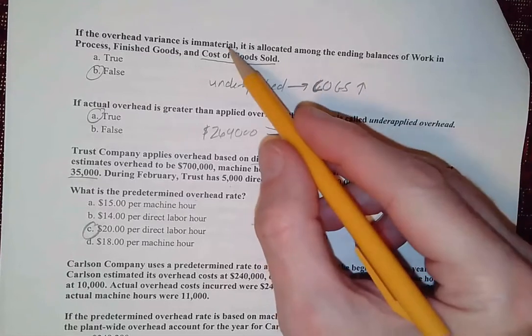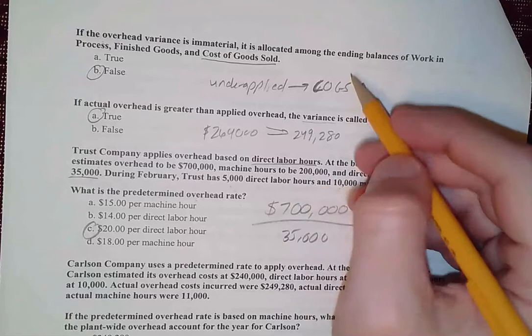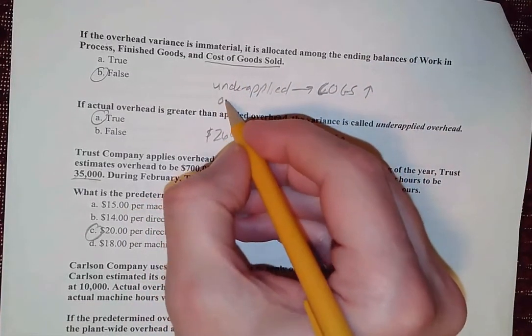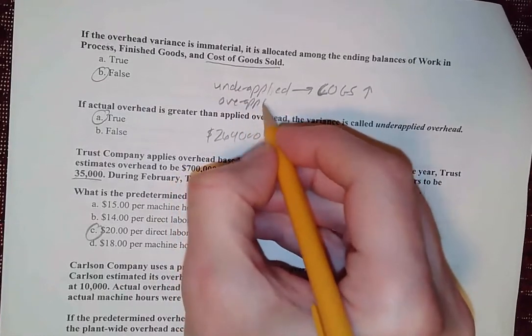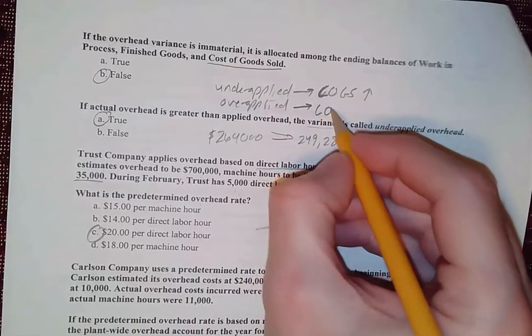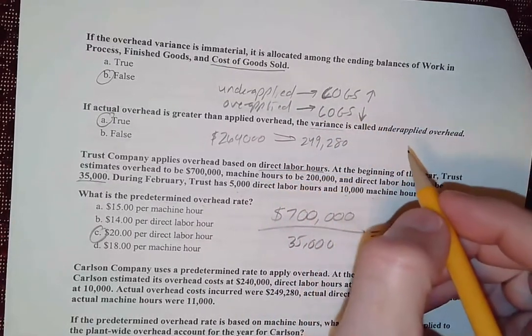And so if it's an immaterial amount, we hit cost of goods sold for the full amount. If, however, it's overapplied, that means that cost of goods sold has incurred too much expense, and we're going to take it away.